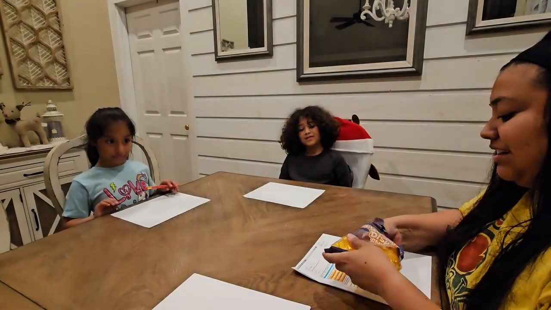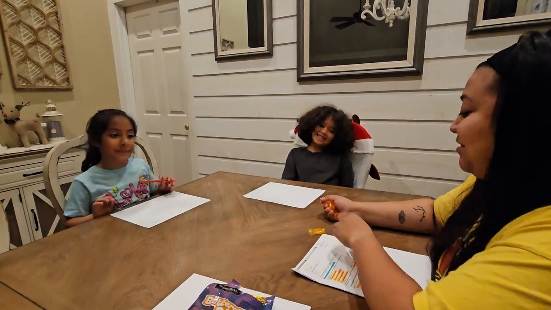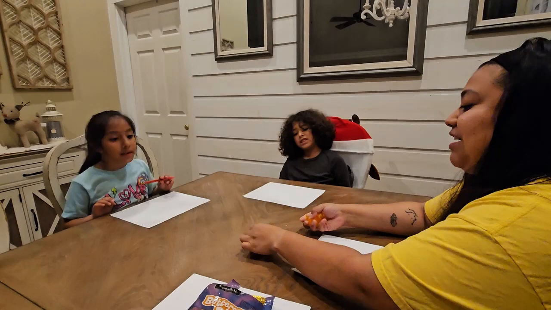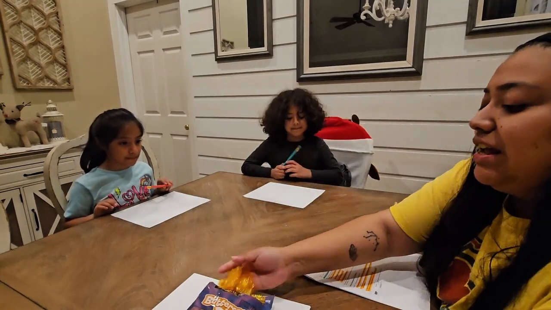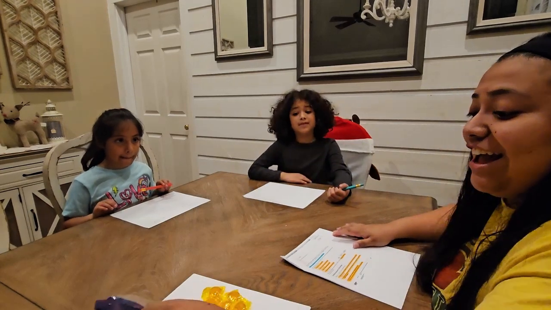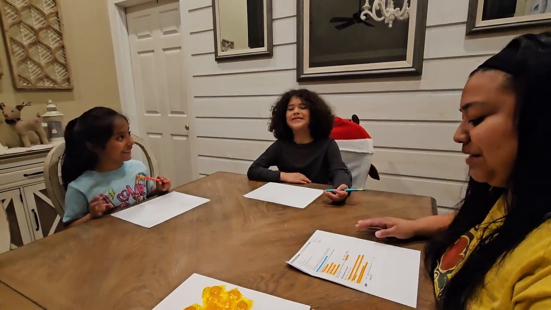Perfect. All right. I have some butterscotch candy here, but we're going to use this as counters, okay? Each one equals 1. And if you're good, after your exit ticket, you can get a candy. So this is what we're going to do.